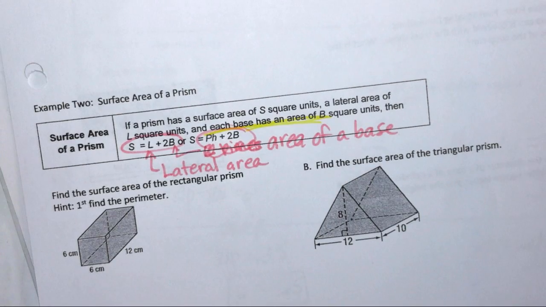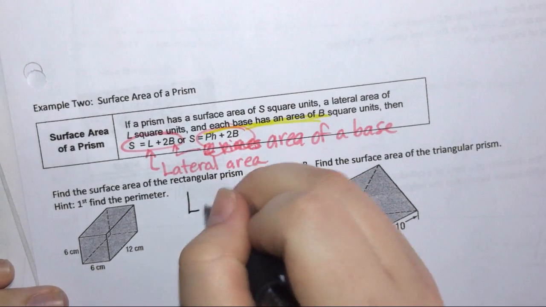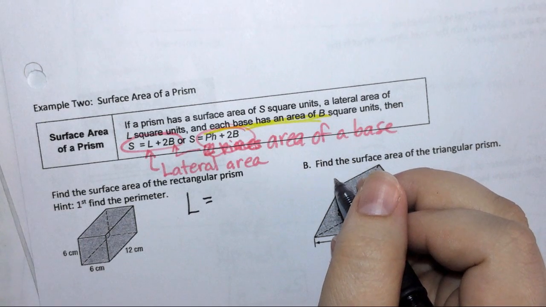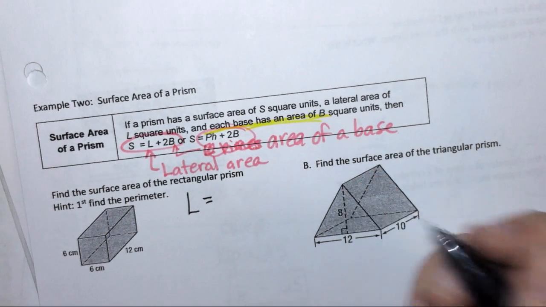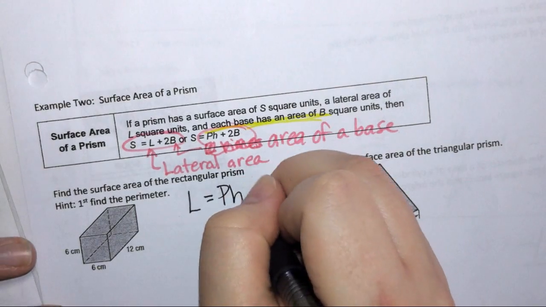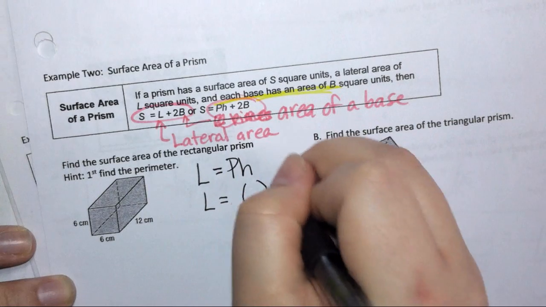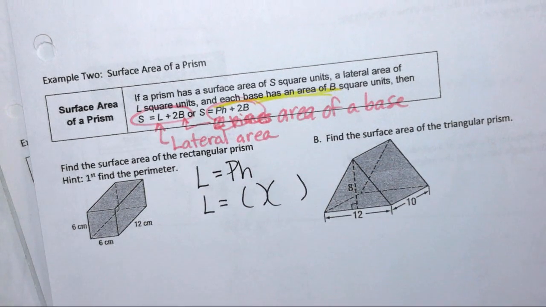Okay, but I still do the same thing. I first find the lateral area, and on the test, it'll be 2 different blanks. One blank for the lateral area, another for the surface area. So you end up finding the lateral area every single time. So I need the lateral area, which means I need the perimeter, and I need the height. What number should I put in for the height?